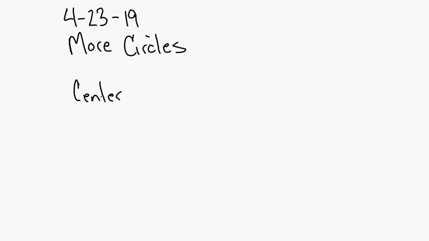of a circle, and maybe the center was at 2, -3, and you were given the radius or the diameter, and let's say the radius was equal to 5. And the question for you was, given the information, write the equation of each circle.